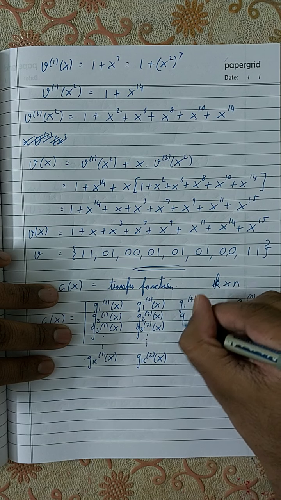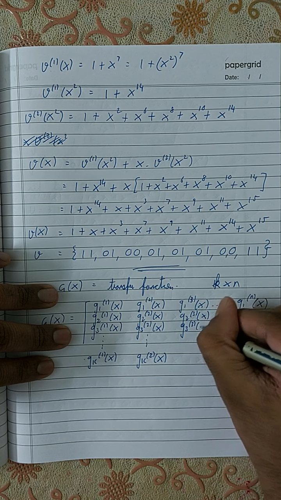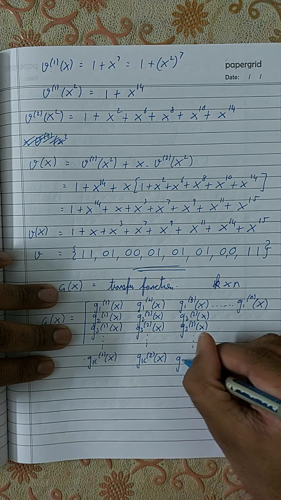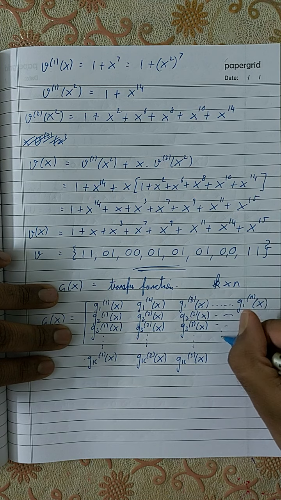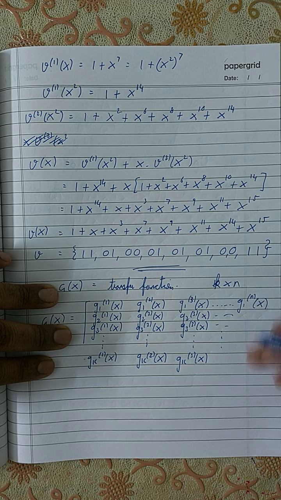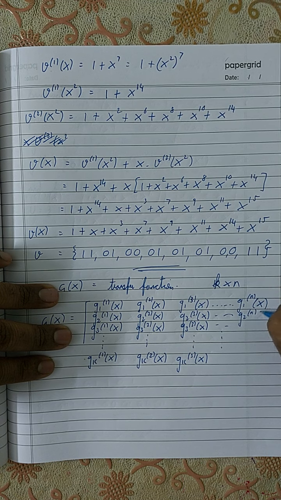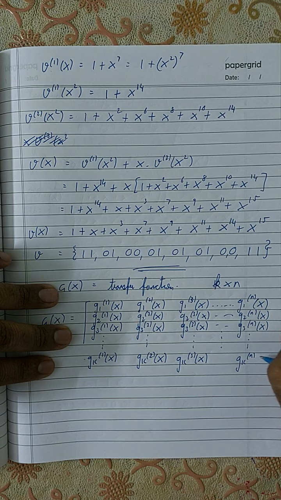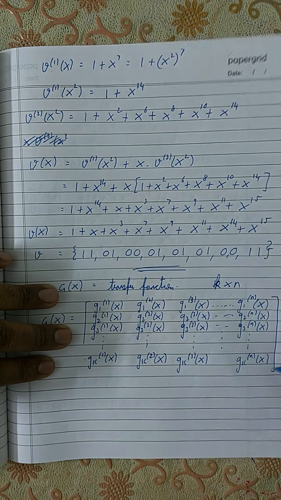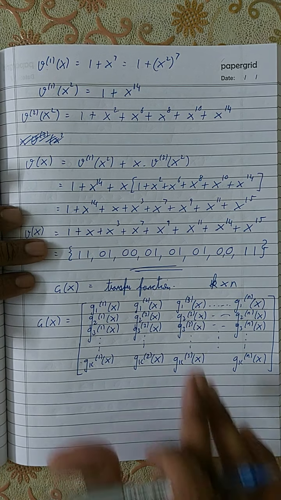Over here we have g2,3 of x. This is g3,3 of x. It goes on, and the last will be gk,3 of x. And this goes on. In the last column, the elements will be g1,n of x, g2,n of x, this is g3,n of x, and it goes down, and the last will be gk,n of x. This is what you call the transfer function of the convolutional encoder. This is called the transfer function.